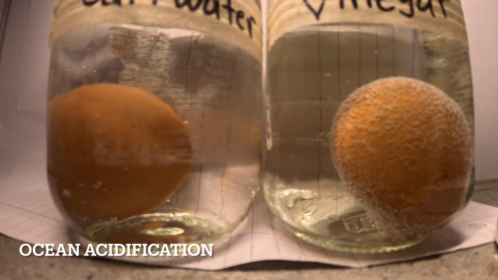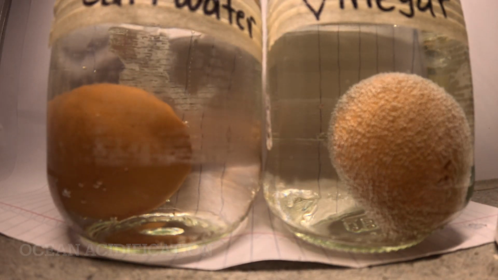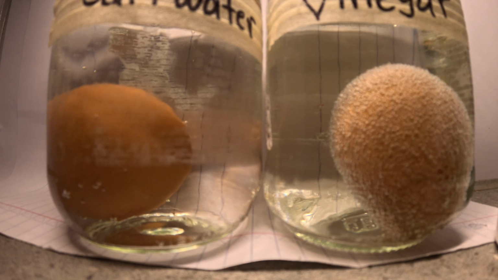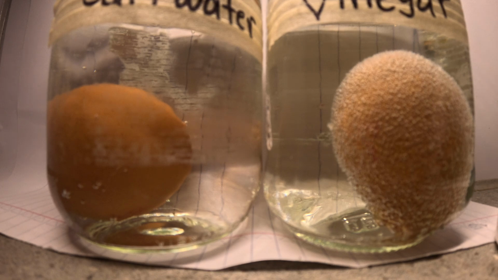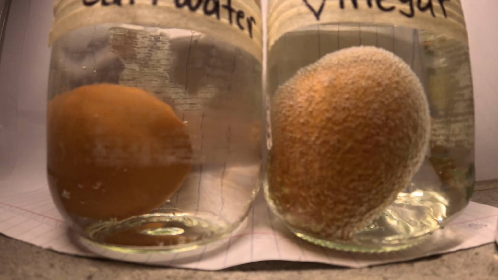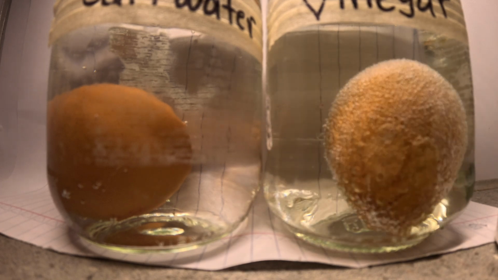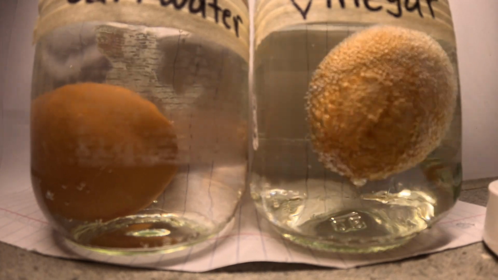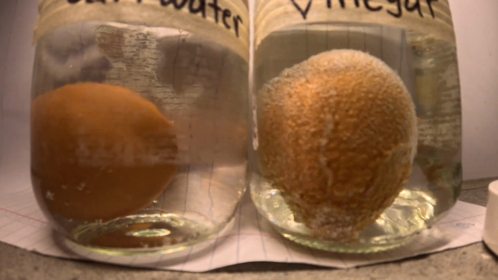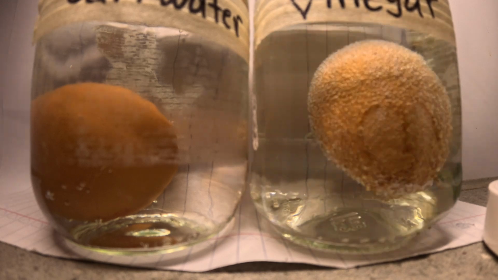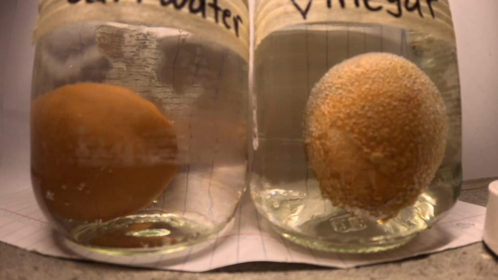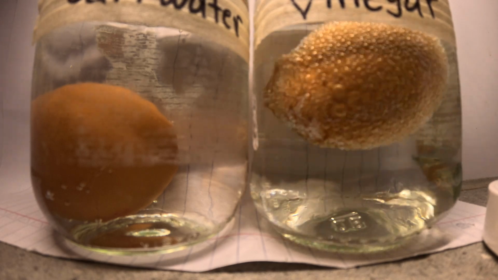Acidification. Let's talk more about the science behind this experiment. This experiment shows a classic egg and salt water and vinegar ocean acidification simulation. As you can see, one egg is placed in salt water on the left with a pH of 7, which is neutral, and another egg is placed in vinegar on the right with a pH of 6.2, which is a more acidic environment. This experiment represents the negative effects that ocean acidification has on coral reef ecosystems.